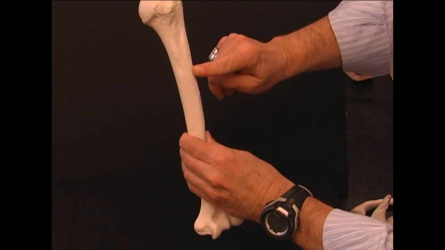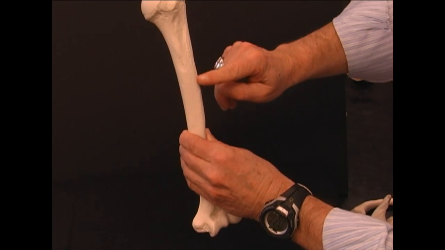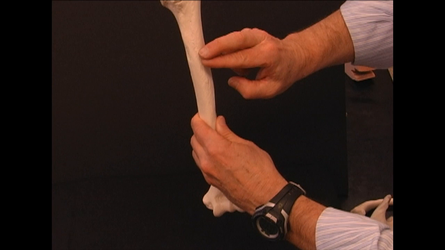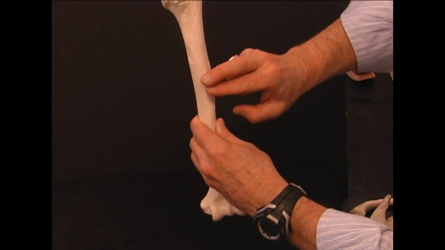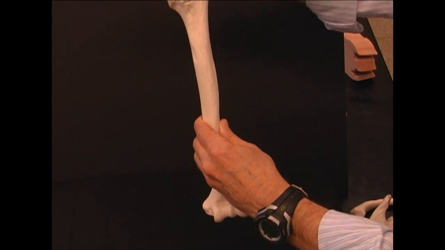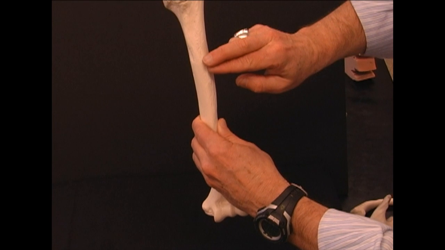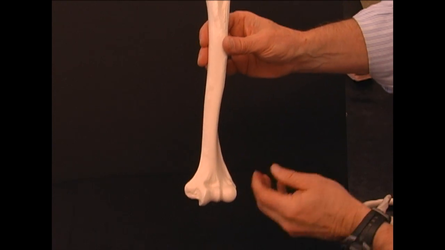We also have, again, this is the outer portion of the humerus. We have the deltoid tuberosity. It's just kind of a rough area, and it's for your deltoid muscles, your shoulder muscles. It gives a nice place for them to attach.